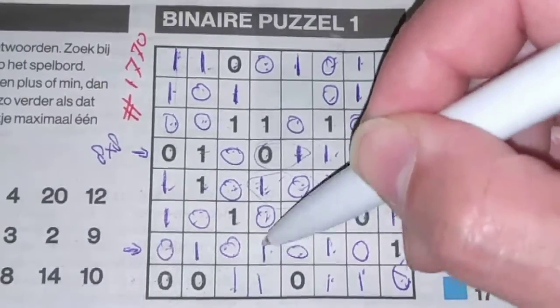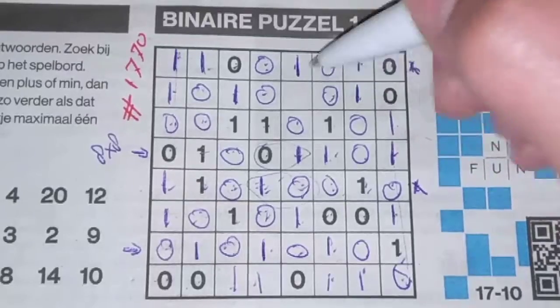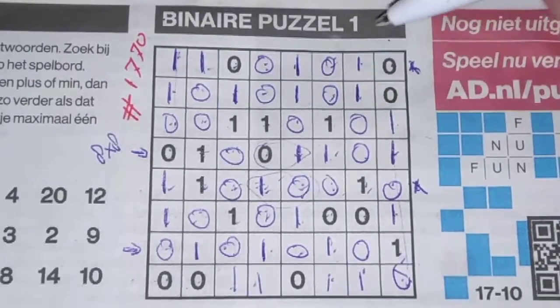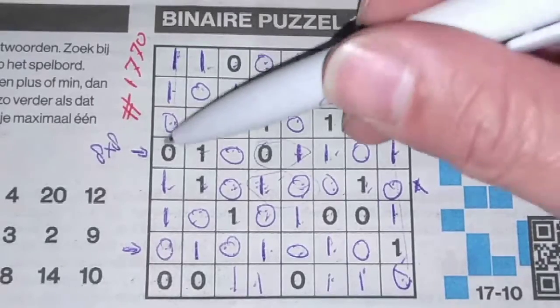4 ones, so the rest are O's. Between 2 O's comes a 1. Finished in 4 minutes. Alright. Great Sudoku with a lot of comparing.